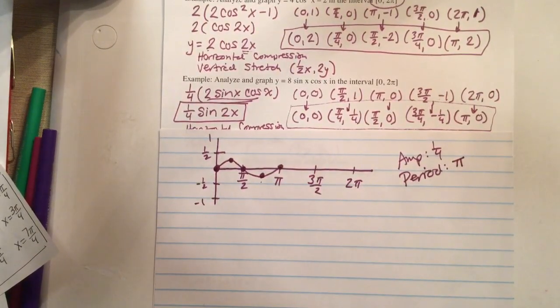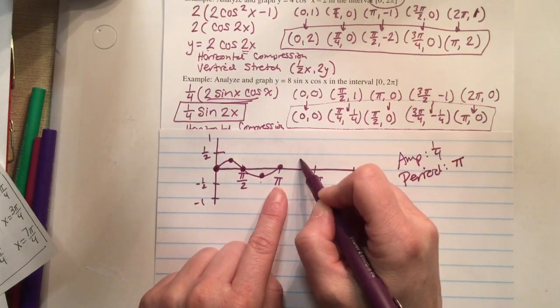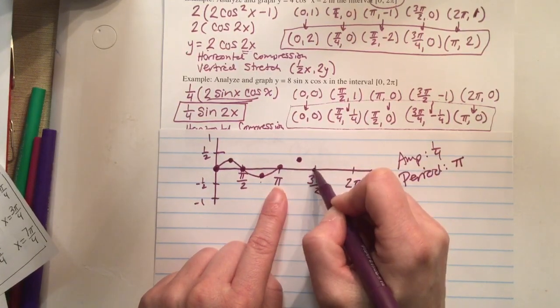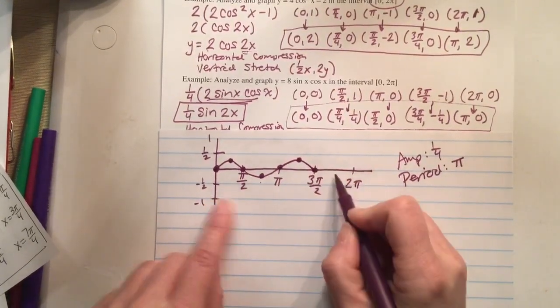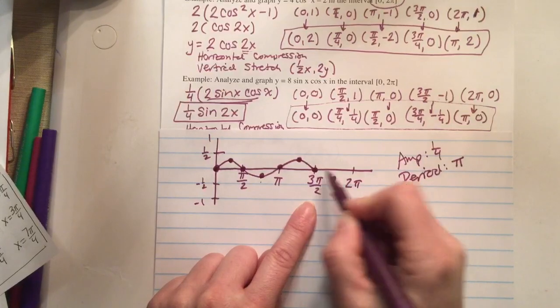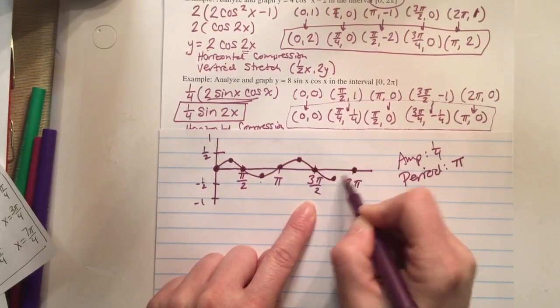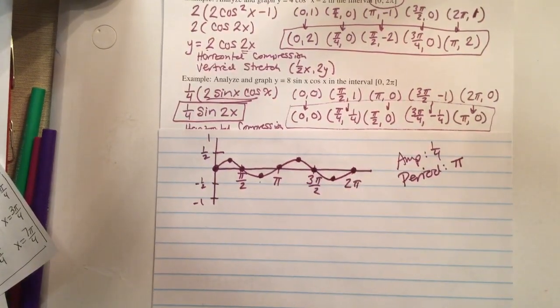But we can't stop here because they want us to graph all the way to 2 pi. So I follow the same pattern. In between, I'm going to hit a maximum at the point that I labeled. That's where we have our intercepts. In between is where I have my maximums and minimums. Where I labeled, that's our intercepts. Ta-da! There is graphing sine and cosine functions using double angles.